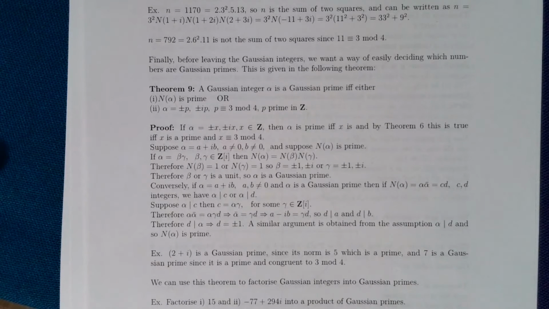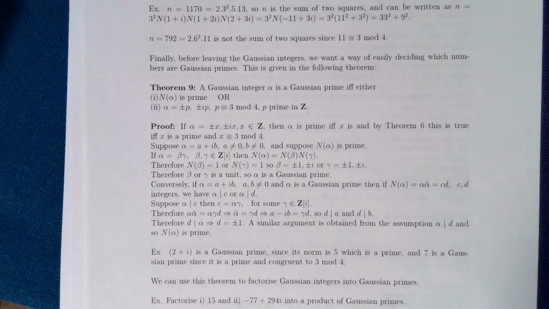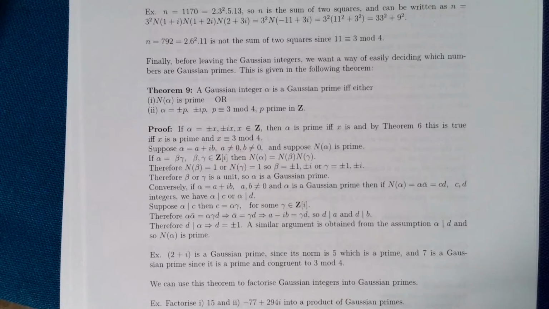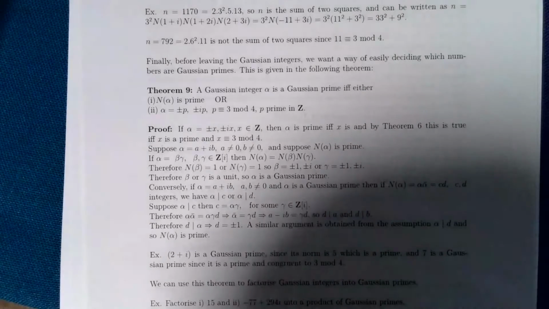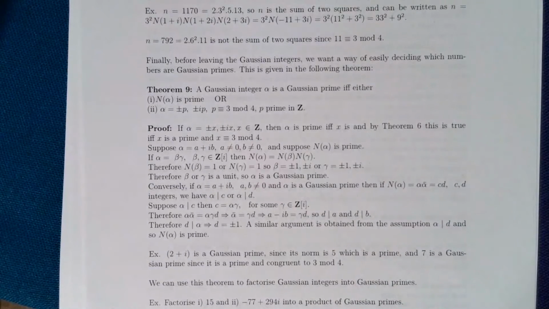Well, welcome again to Algebra and Number Theory. We've been looking at Gaussian integers, and we've now proven a number of results and its connection with what numbers are the sums of squares. The next thing to say is to try and pin down precisely when a Gaussian integer is a Gaussian prime. Is there some easy way of testing for primality in the Gaussian integers? And the answer here is yes, which is rather nice.